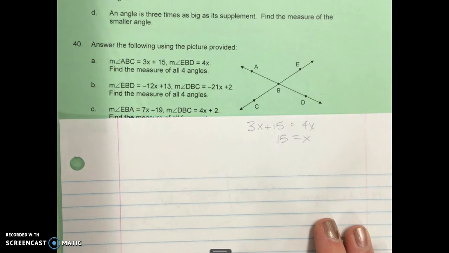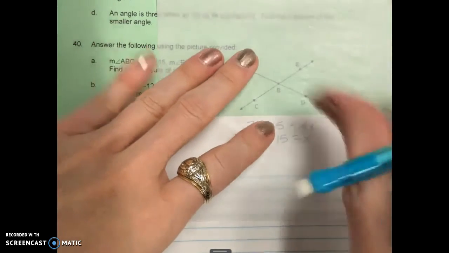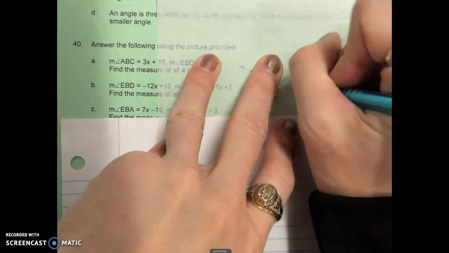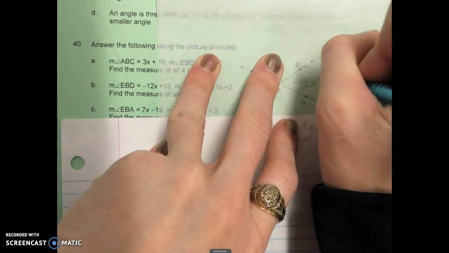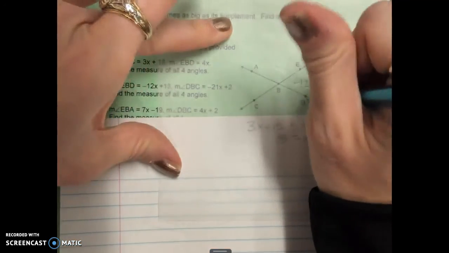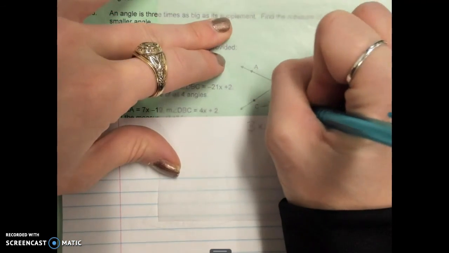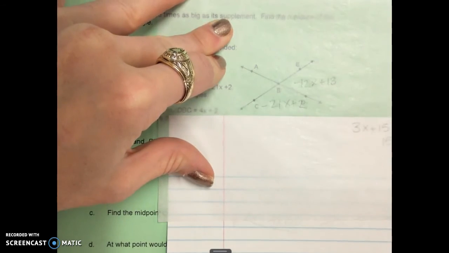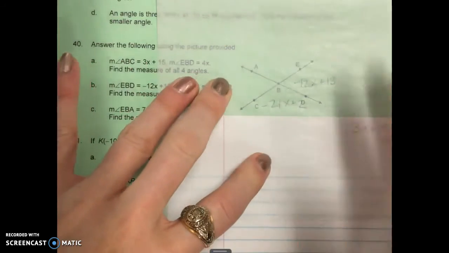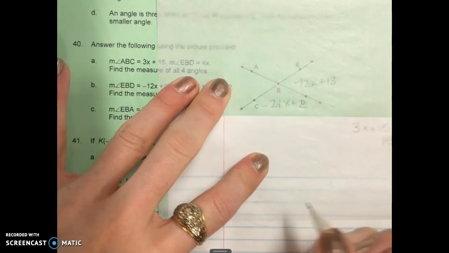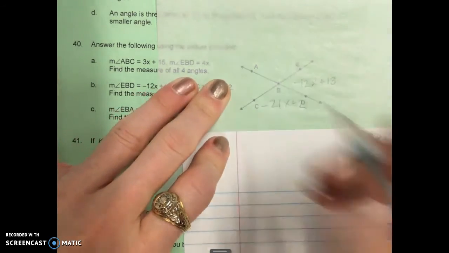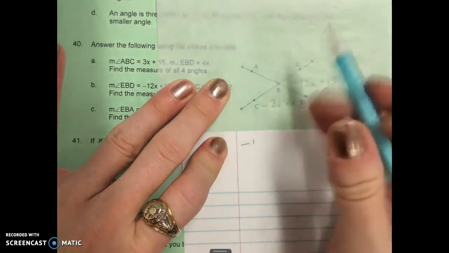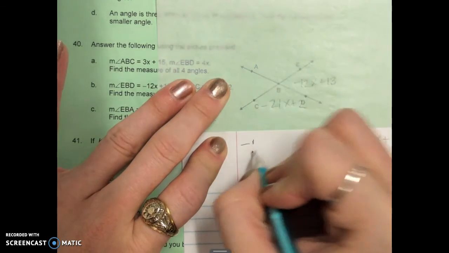Letter B, EBD is negative 12x plus 13, and EBC is negative 21x plus 2. So these two make a linear pair. So they have to together equal 180.